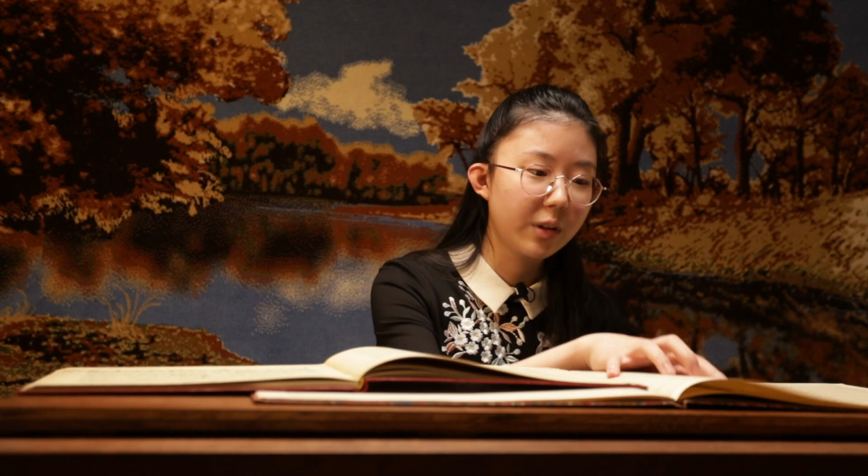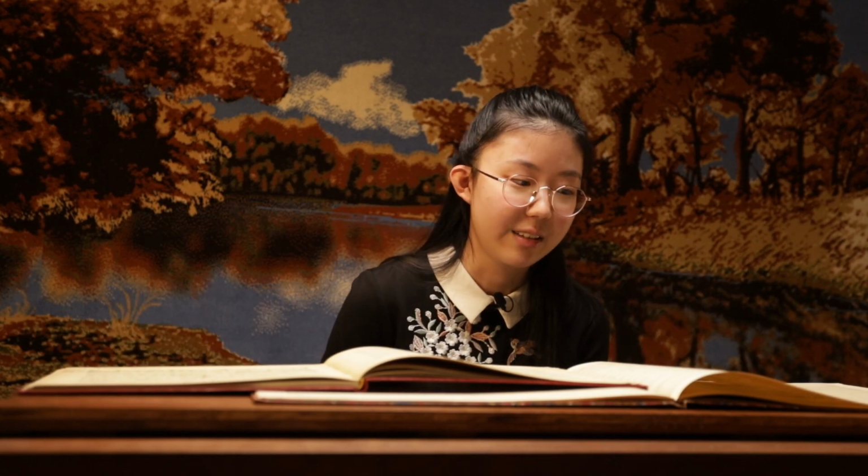So again, it's not super clear, but it appears that he originally had quite a few more extra notes that he didn't have in the fair copy, in the published version.